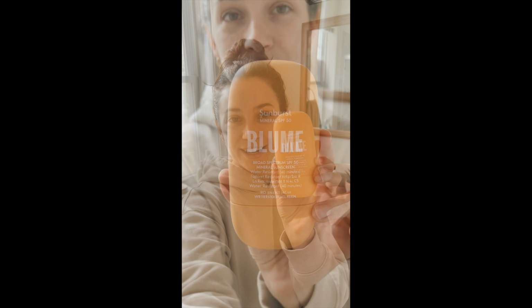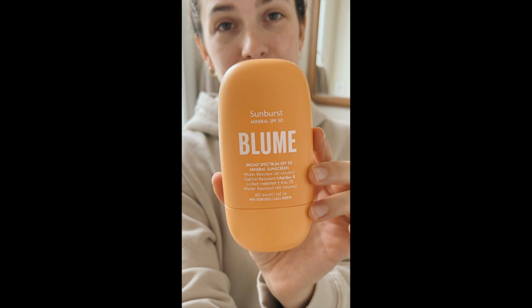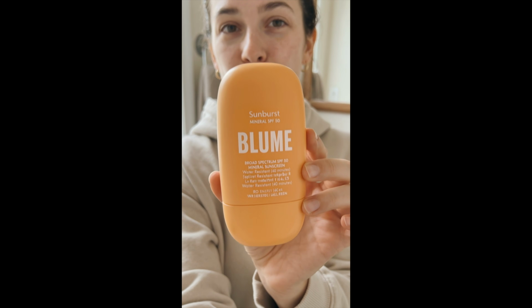I've been using Bloom Sunburst Mineral SPF 50. It's a mineral broad spectrum SPF 50 that goes on sheer, feels lightweight, and is water resistant for 40 mini minutes. I keep it in my bag every day.